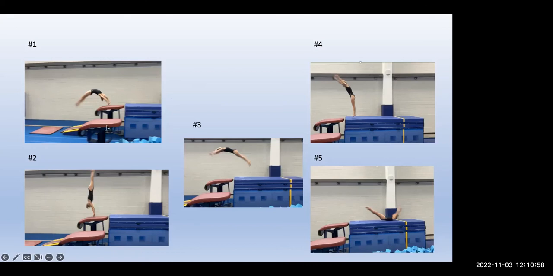So let's look at that vault and break it down a little bit so you can see. Number 1 is her arrival onto the table, and she's got a nice tight arch shape. She's got her head in line. She's got her flat, open armpits. And so that's what we're looking for. We don't really want to see your head sticking out.